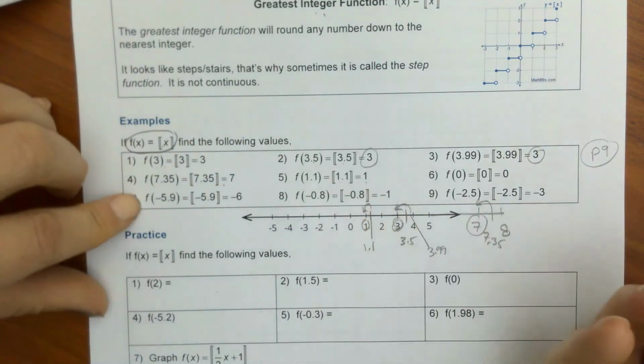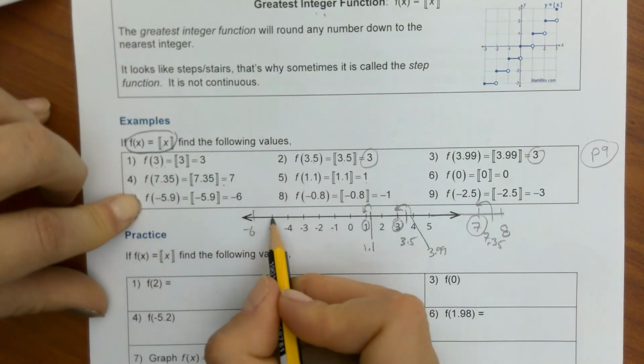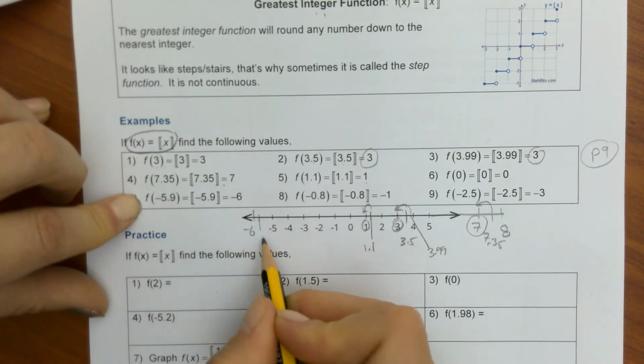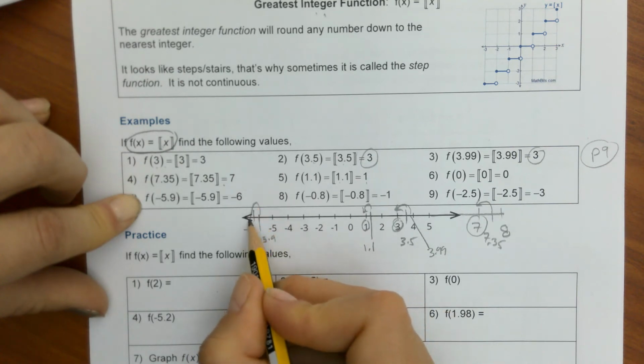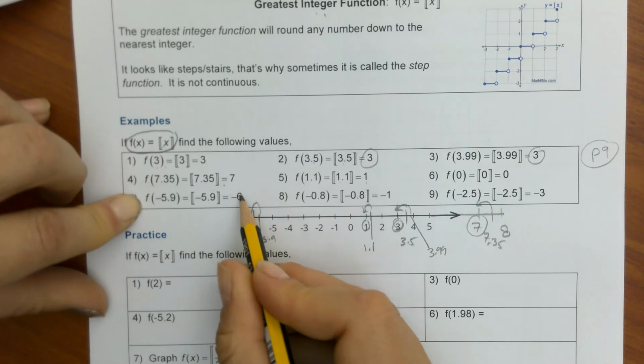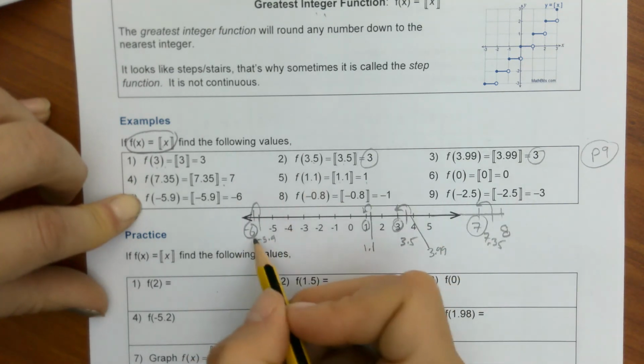Well, let's do negatives. Negatives are a little funny. So negative 5.9, here's 5, and I go bigger. Here's negative 5.9. It rounds it down to the nearest integer, negative 6. So it's hard for your brain sometimes to think, oh, down is negative 6.